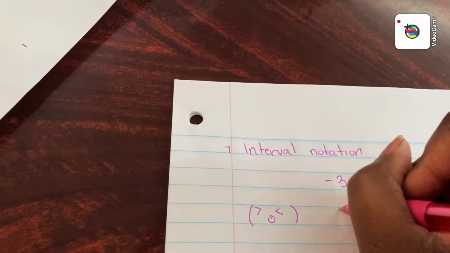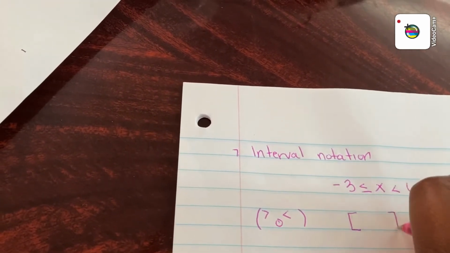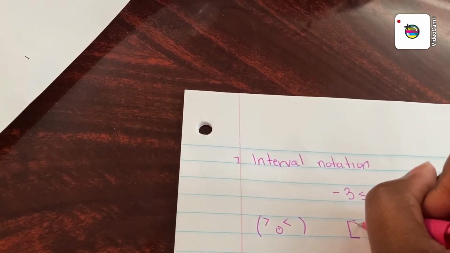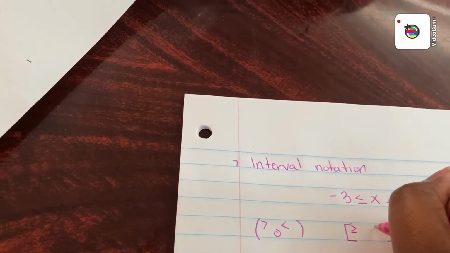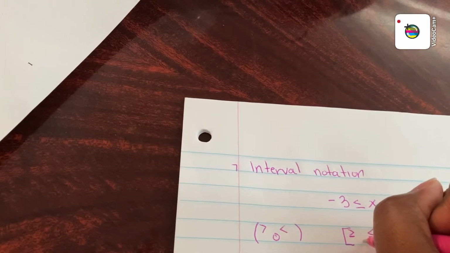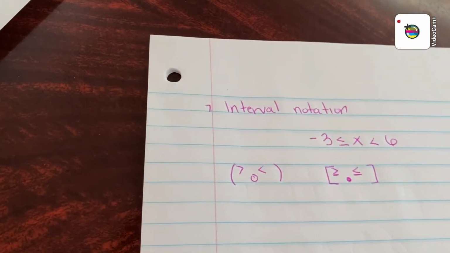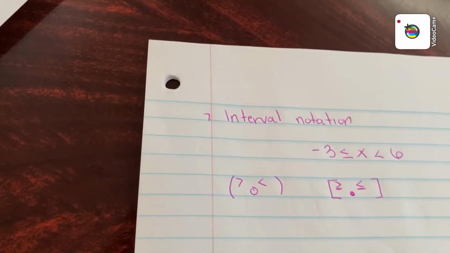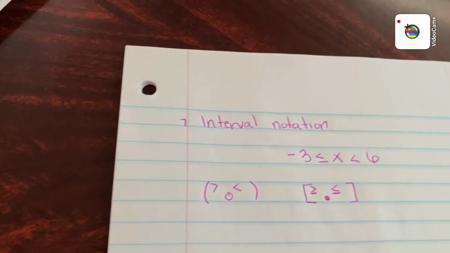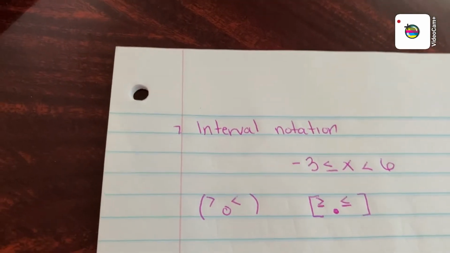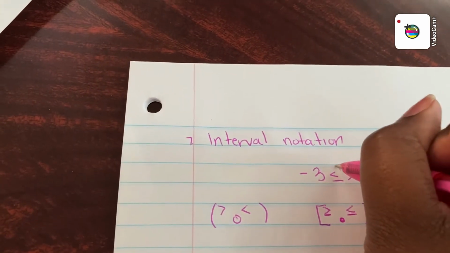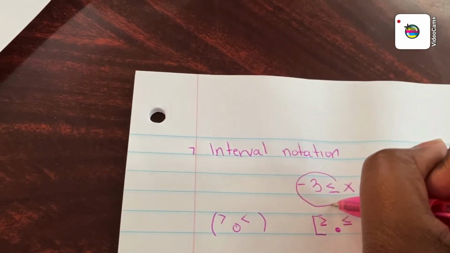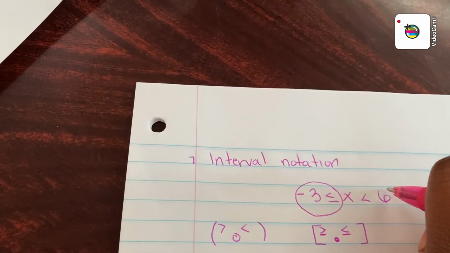We use brackets if we have a greater than or equal to, less than or equal to, or a closed circle on our number line. All right, so we have to remember parentheses or brackets. And so for an inequality, we use our symbols. So I'm going to circle this part, and I'm going to circle this part.